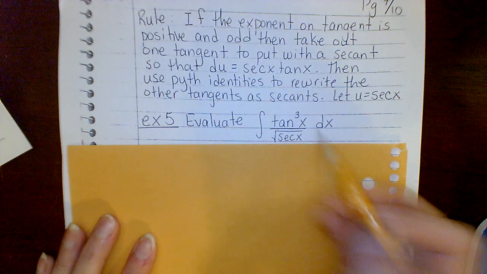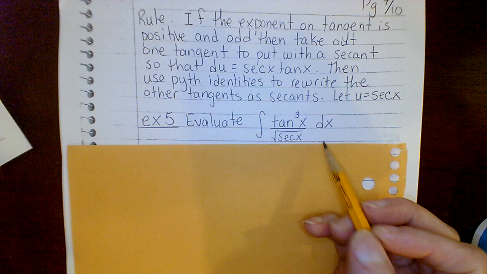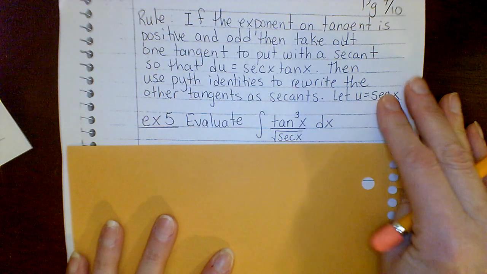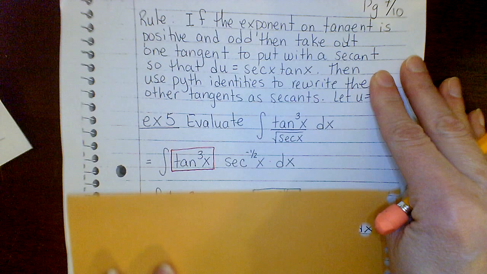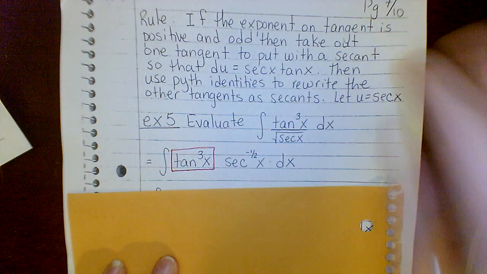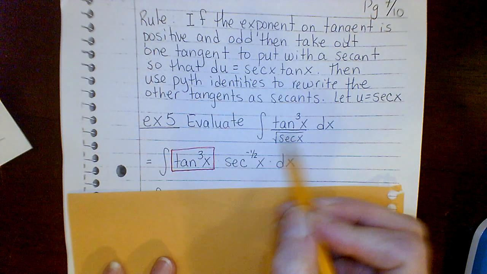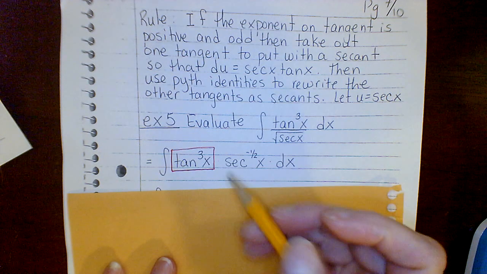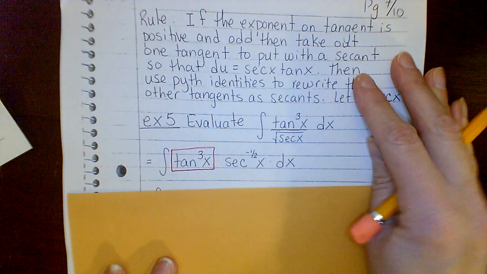All right, so we've got an odd exponent on this tangent. So we're going to split that up into a tangent to the first and a tangent squared. Now you'll notice that I did go ahead and rewrite this square root of secant. I brought it up top and made it into an exponent, so it's a negative 1/2 power.